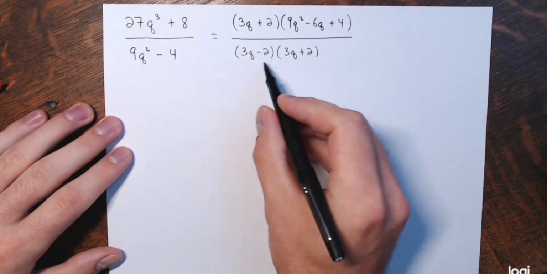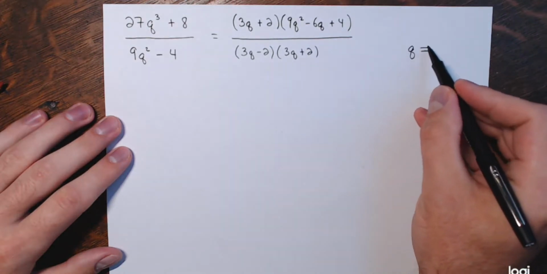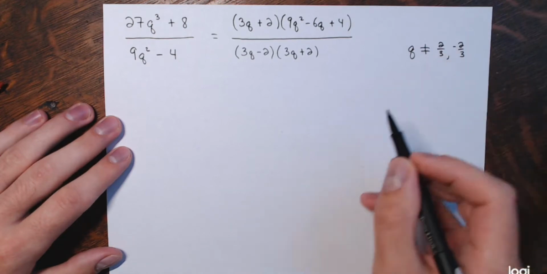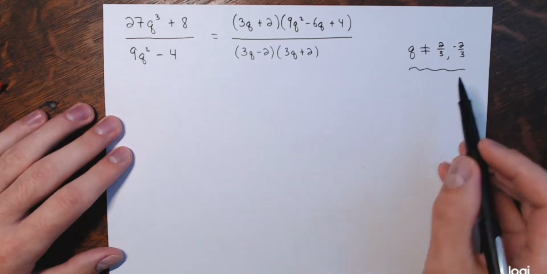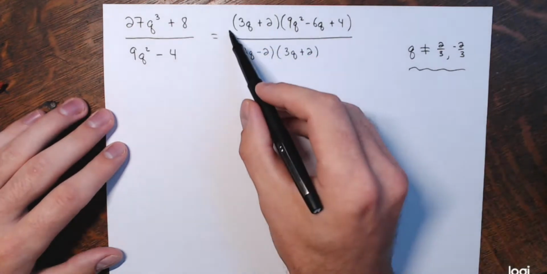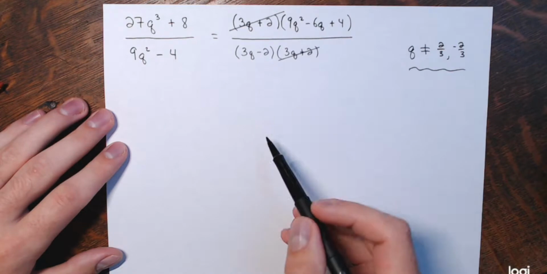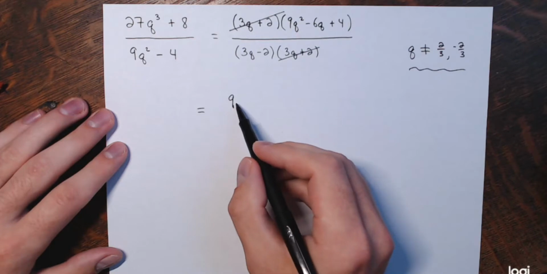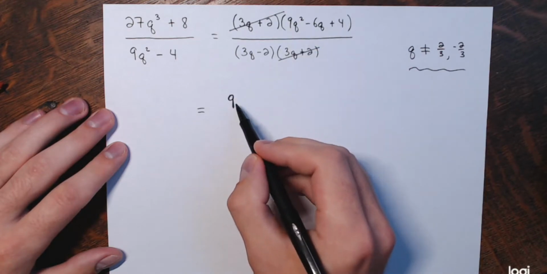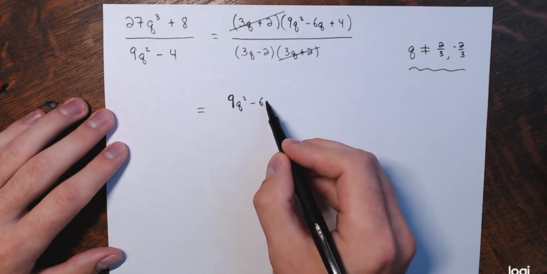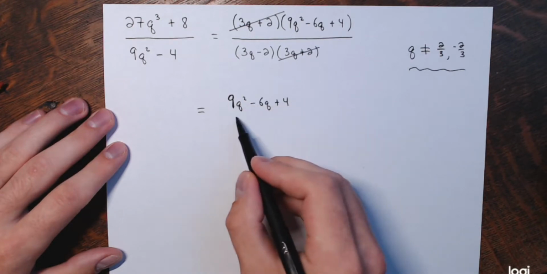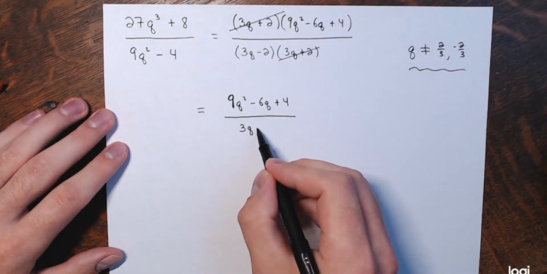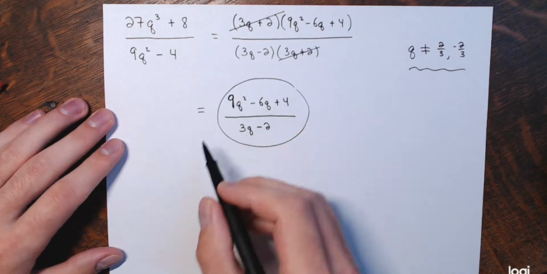And we can see now after factoring that q cannot be replaced by 2/3 or -2/3, but anything else would be fine. And then canceling common factors, I'm seeing the common factor of 3q plus 2 in the numerator and denominator, and I'm done. The numerator, the only factor left is this 9q squared minus 6q plus 4, so I don't need parentheses around it. Denominator, again the only factor left, is 3q minus 2. And this is what will be entered.